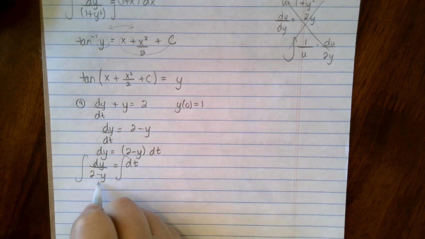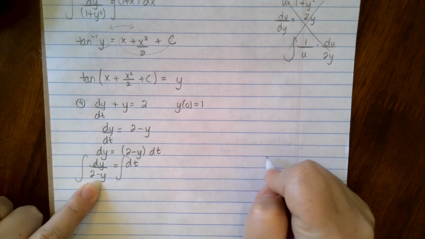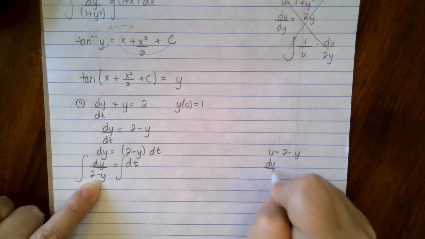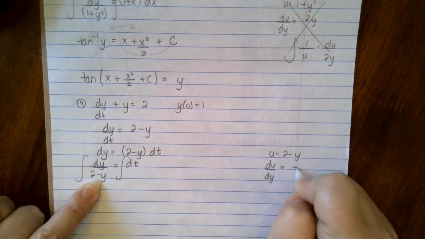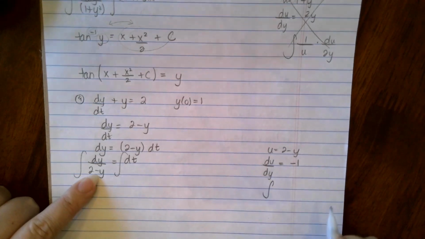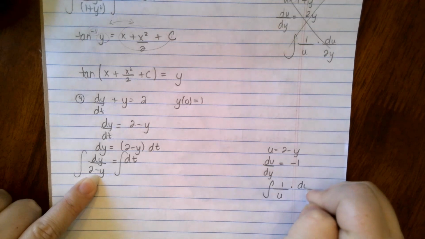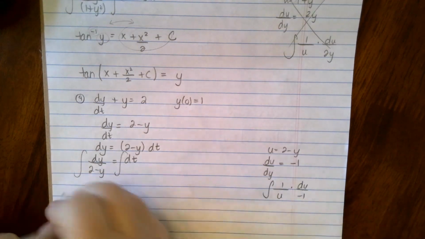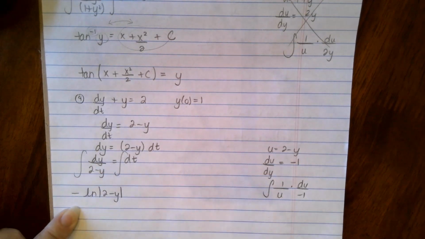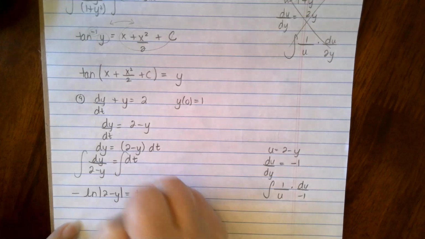Now, when I'm integrating over here, my u is equal to 2 minus y. The reason I've got that is because the derivative is negative 1. So I'm actually looking at the integration of 1 over u times du over negative 1. So I have a negative ln of u, is equal to, that's just going to be a t plus c.